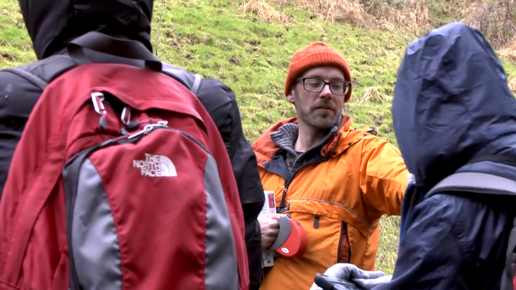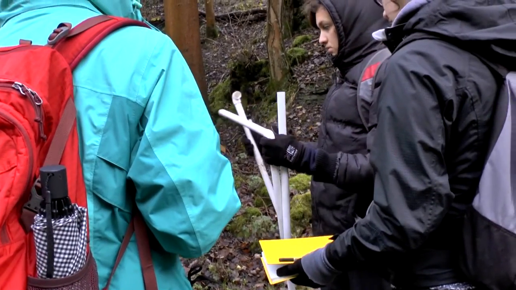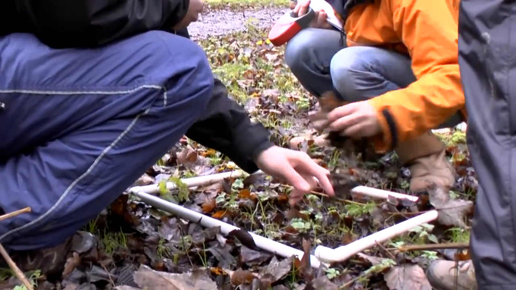So if you're a plant down here, when's going to be the best time to grow? Yeah, autumn, winter, spring. So clear off all the leaves as they've recently fallen.